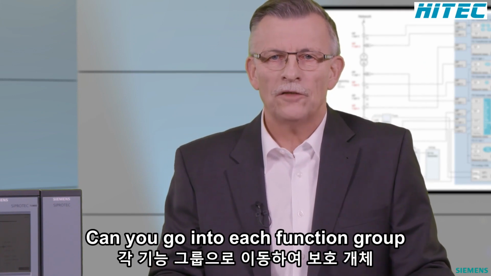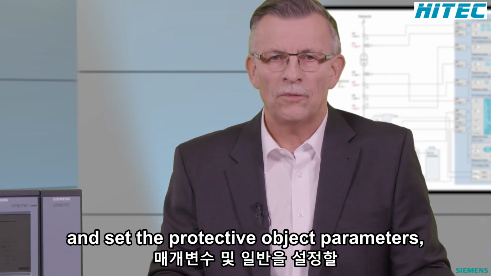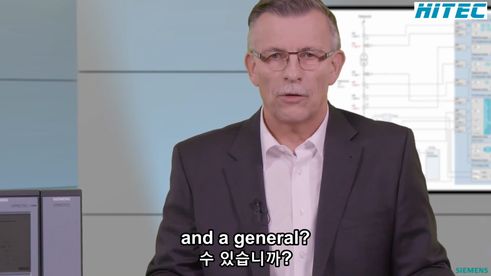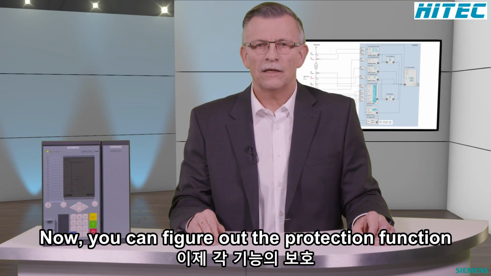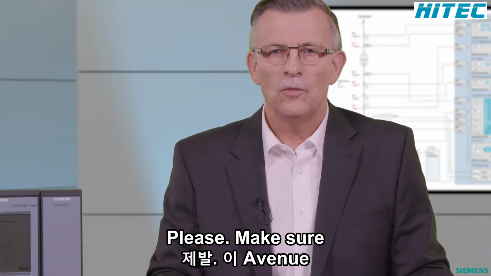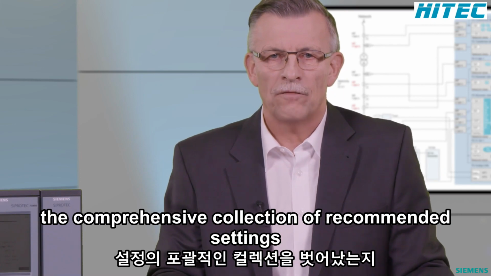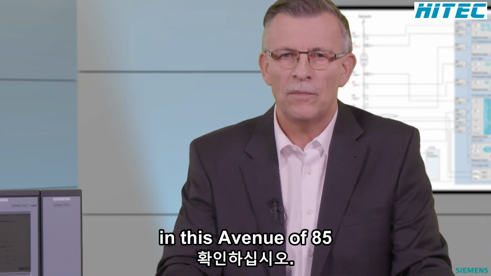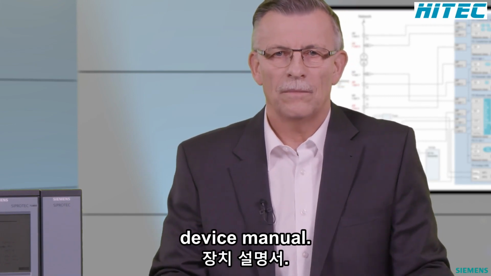Then go into each function group and set the protective object parameters under general. Now you configure the protection functions in each function group. Please make use of the comprehensive selection of recommended settings in the SIEMENS device manual.